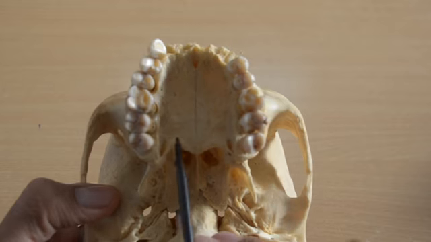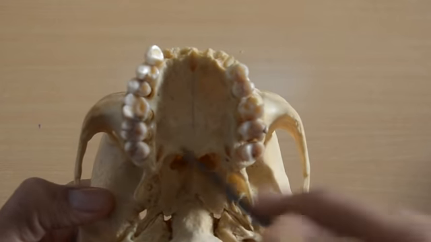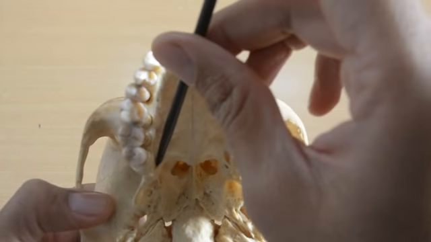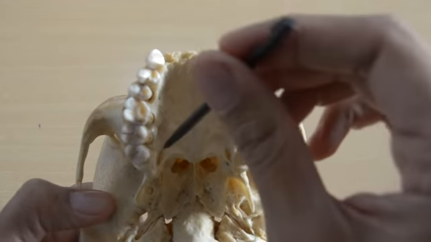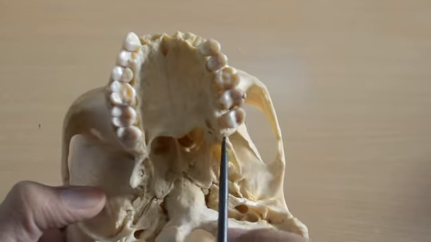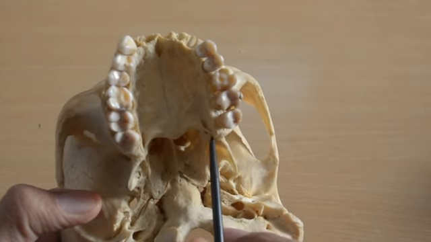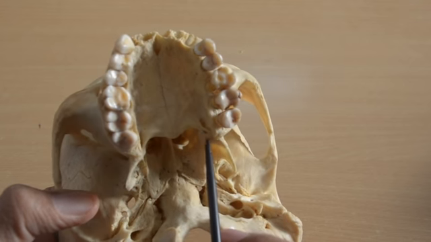Now posterolaterally, medial to the third molar, you can see there are greater palatine foramina, see over here on either side, and they will allow passage of greater palatine vessels and anterior palatine nerve. Posterior to that, within the pyramidal process of palatine bone, there are 3, 2 or 1 lesser palatine foramina, and they will allow passage of middle and posterior palatine nerve.